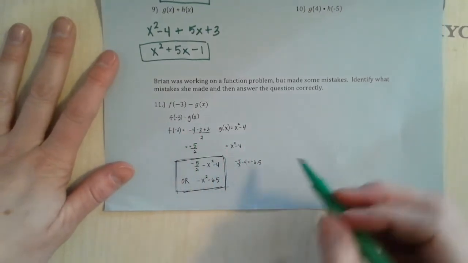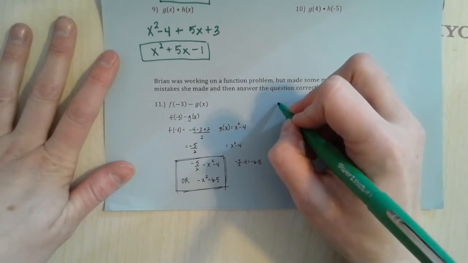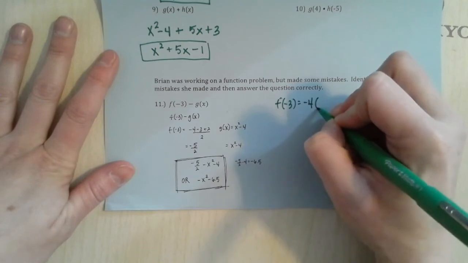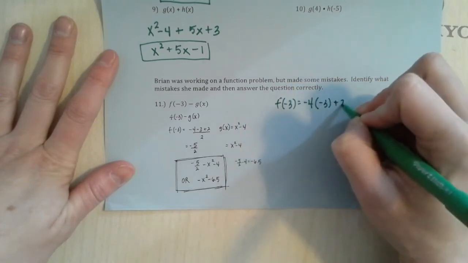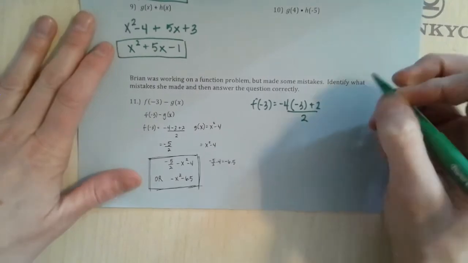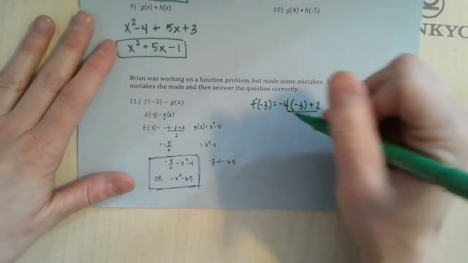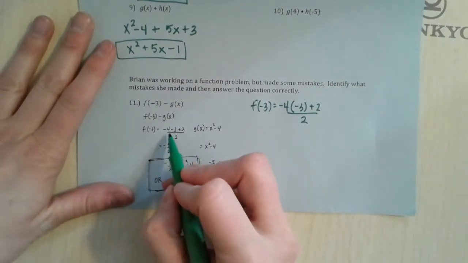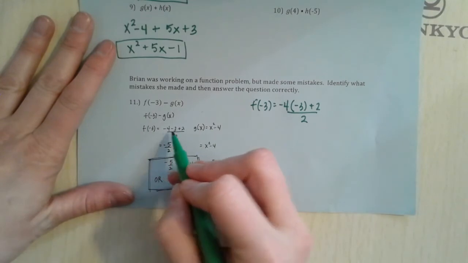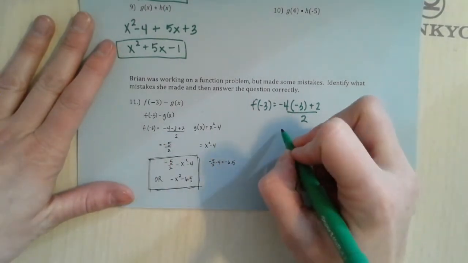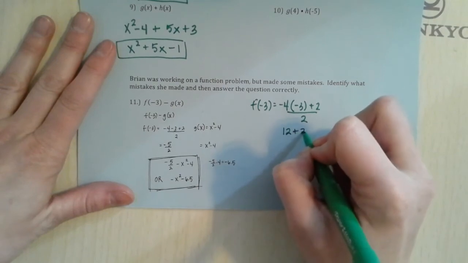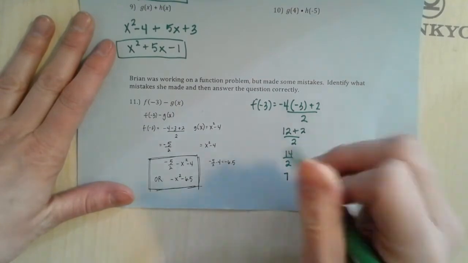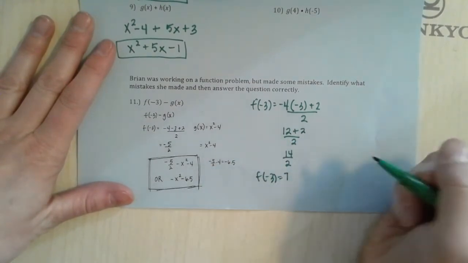F of -3. So f of x is, we're going to do f of -3 is -4 times -3 plus 2 divided by 2. And we have to do that first. Okay, so remember, here Brian made the mistake. He did not multiply. He was supposed to multiply these guys. He didn't. -4 times -3 is positive 12 plus 2 divided by 2. That's 14 divided by 2 is 7. So f of -3 is equal to 7.